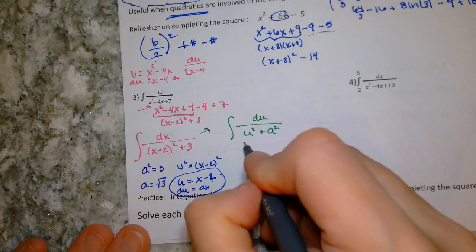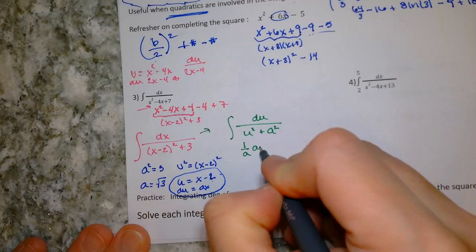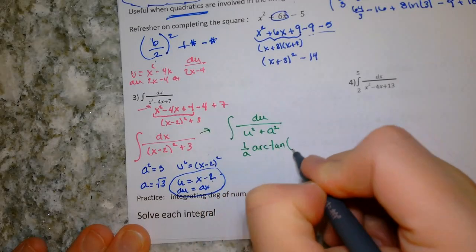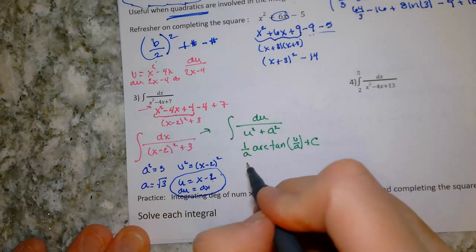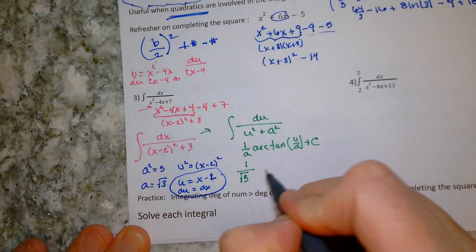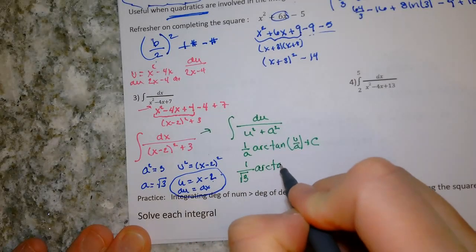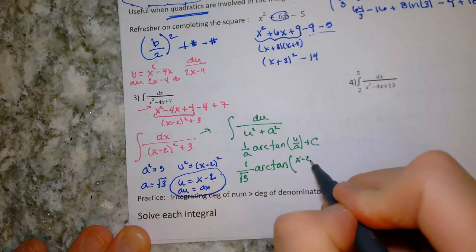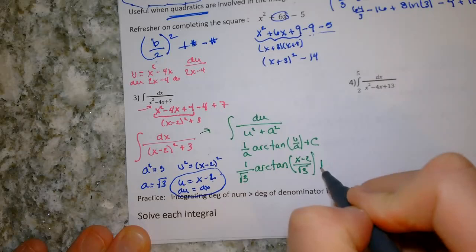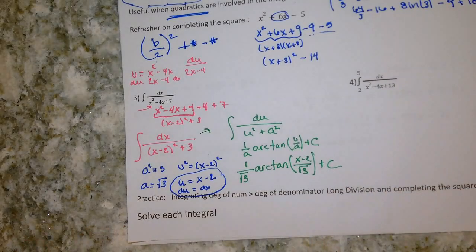So its rule is 1 over a arctan u over a plus c. So I'm going to say I get 1 over the square root of 3 arctan, or inverse tan, u over a, x minus 2 over the square root of 3, plus c. And that's it.